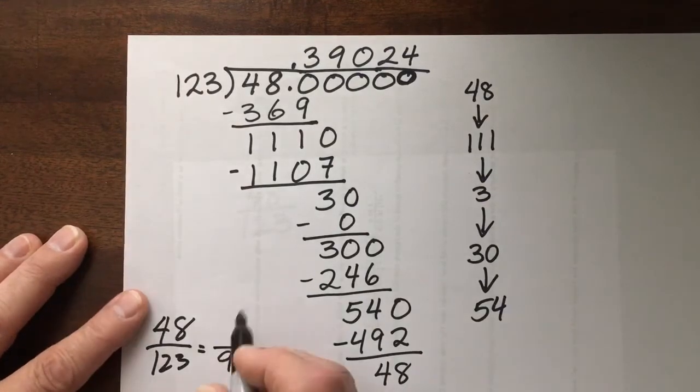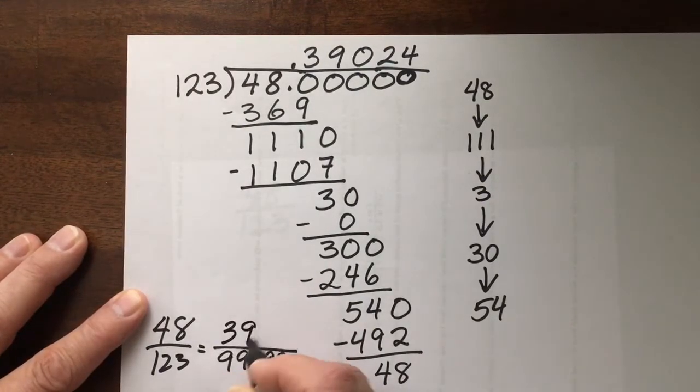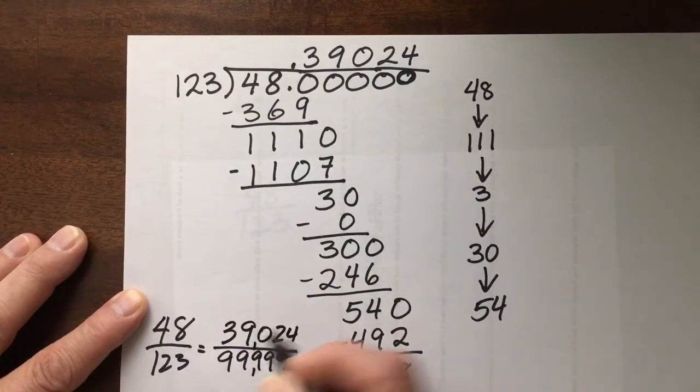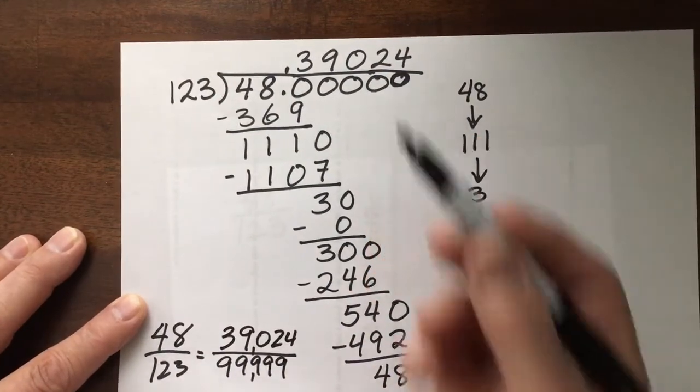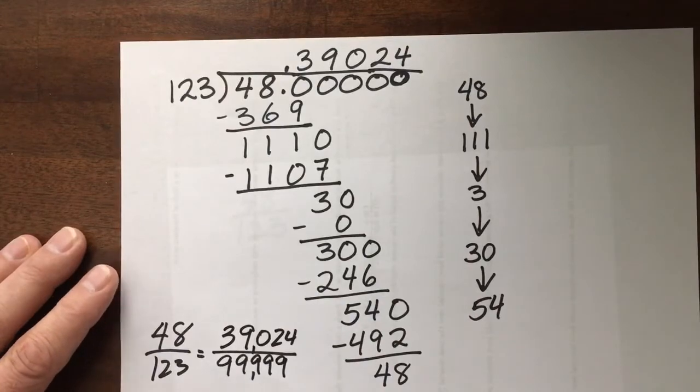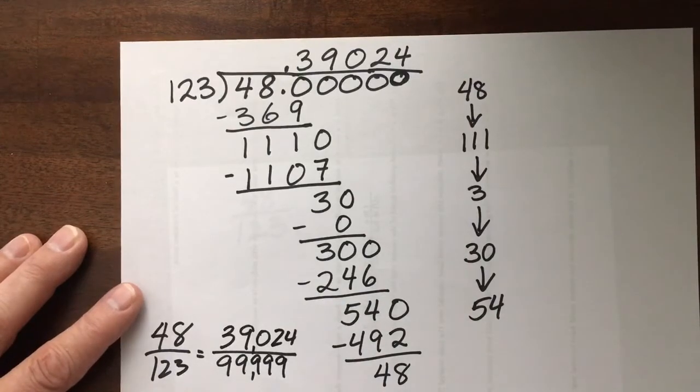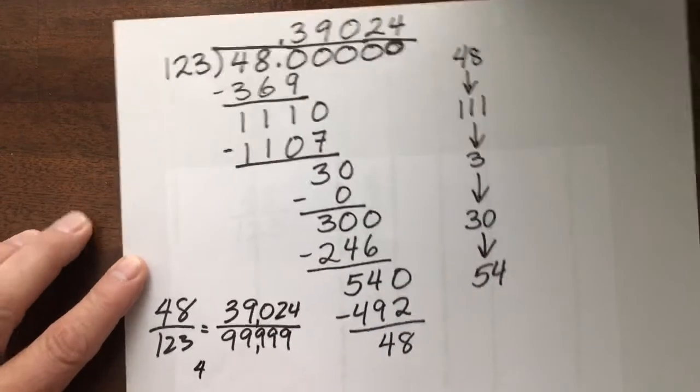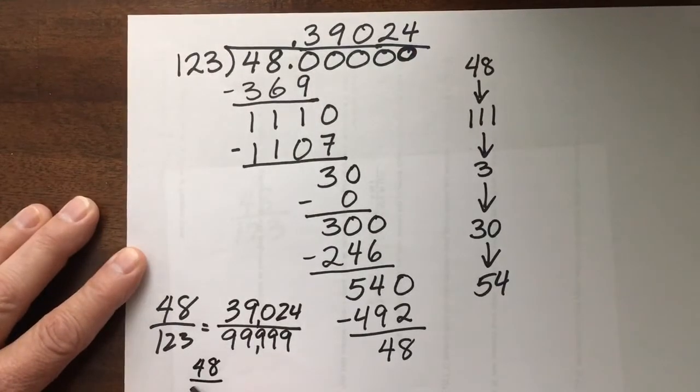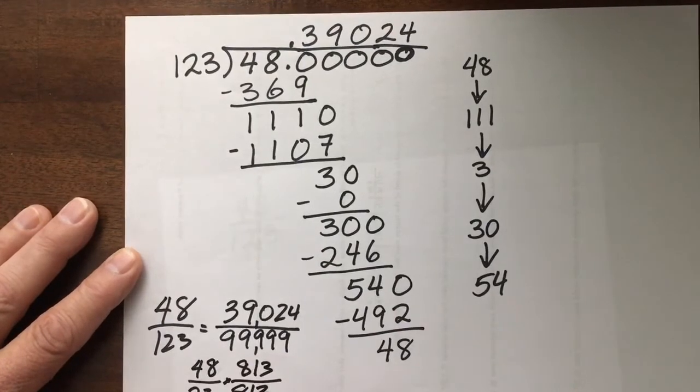And the answer is yes. I can write it as 39,024, which you may have known from the quotient up there, over 99,999. And all you have to do is multiply top and bottom, as the kids say, by 813 to get 39024 over 99,999.